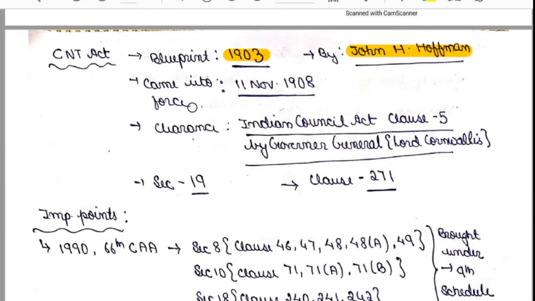It came into force in the year 1908, and precisely on which date? It came into force on 11th November 1908. And the Santhal Pargana Tenancy Act of 1949 that we studied in the earlier class came into force on 1st November 1949, and CNT Act came into force on 11 November 1908. These points are very important from the examination point of view, and you should remember these things.